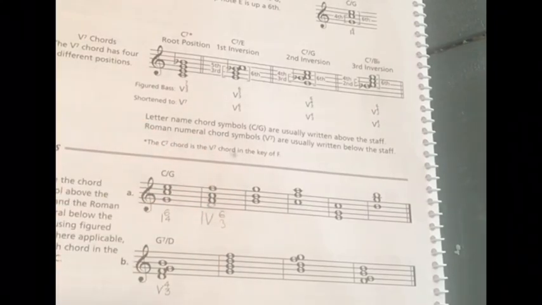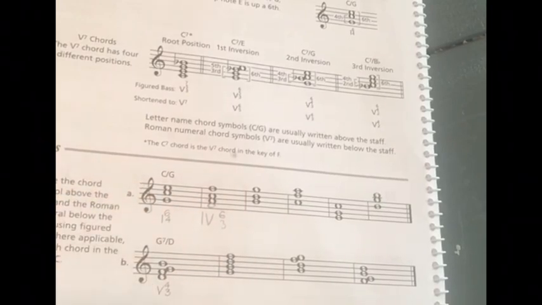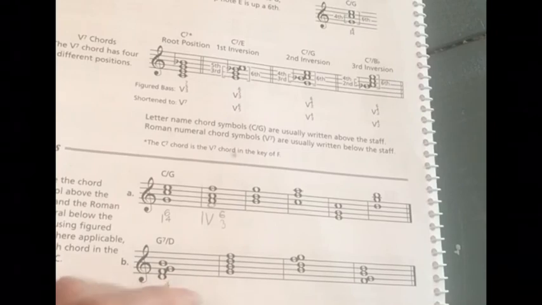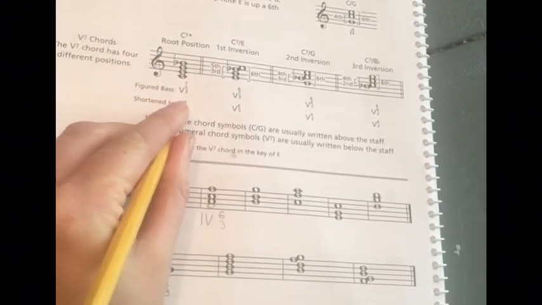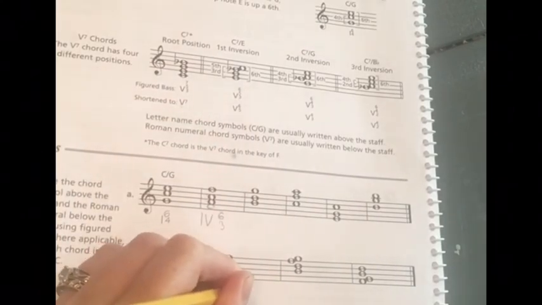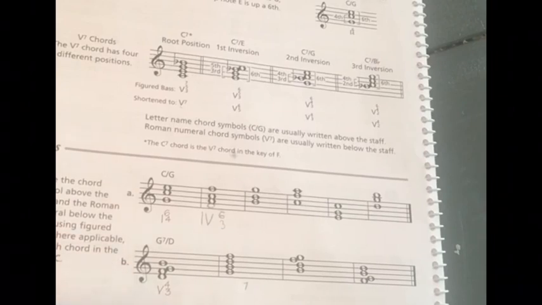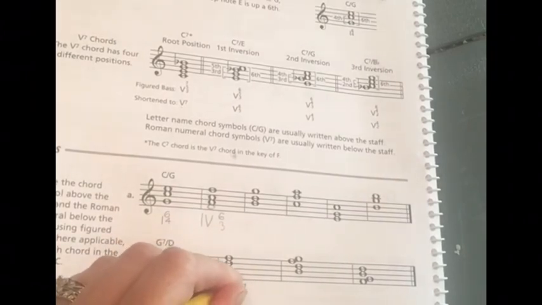Okay, let's do V7. Okay, it's easy because it's already in root position, which is shortened to 7. So we just have to put a 7. And in the key of C, G is the dominant.